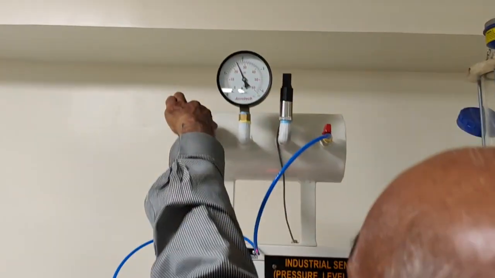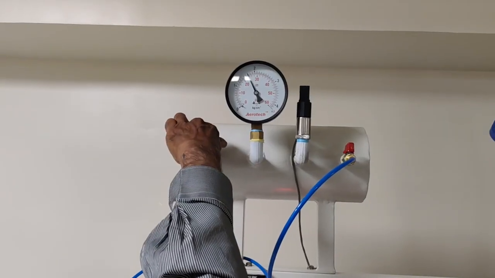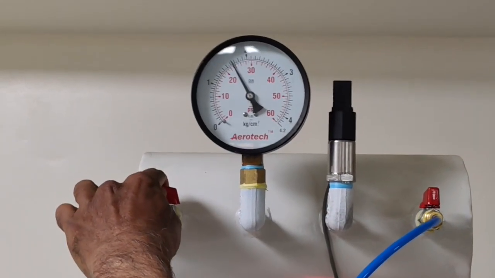You want to keep it at 1.5? You can slowly release, keep it at 1.5. It will read 1.5.